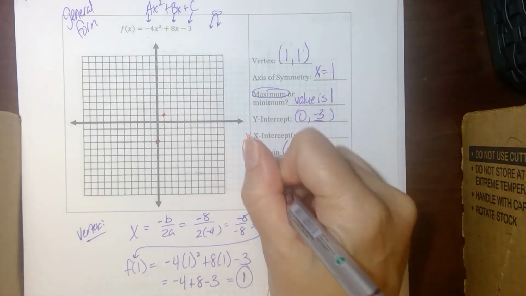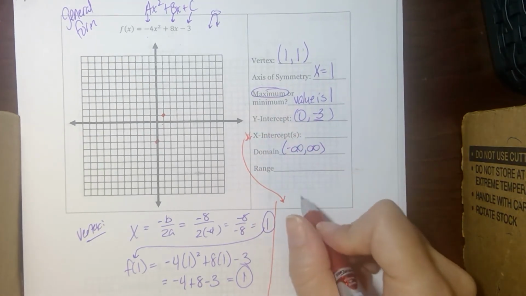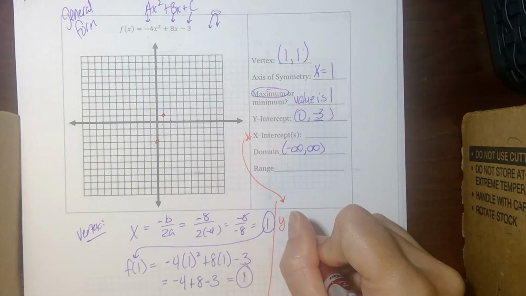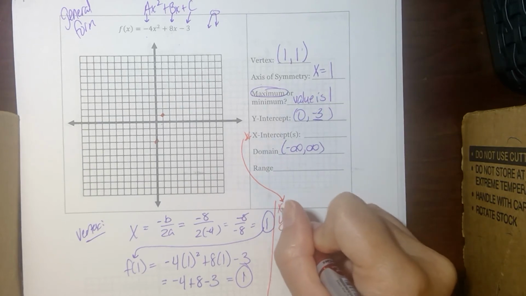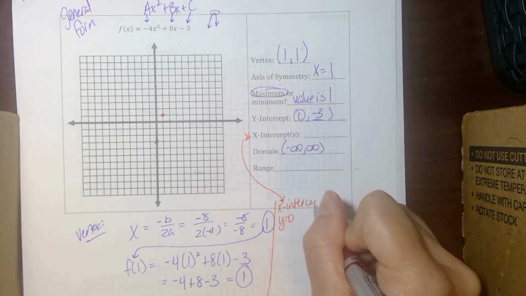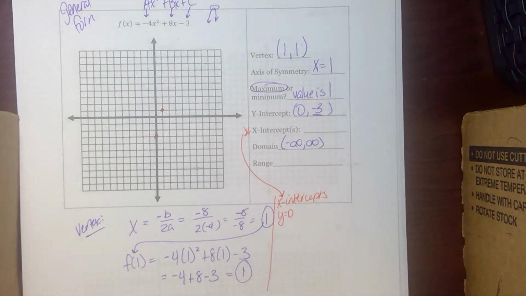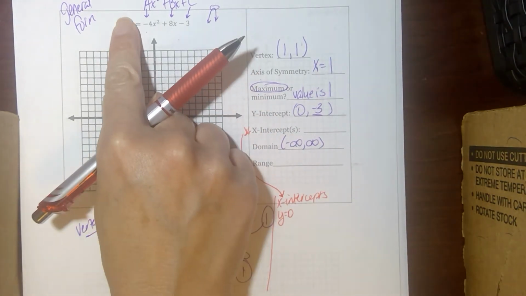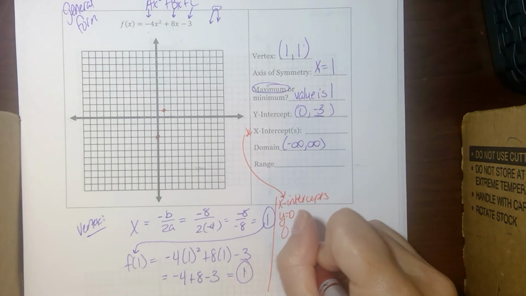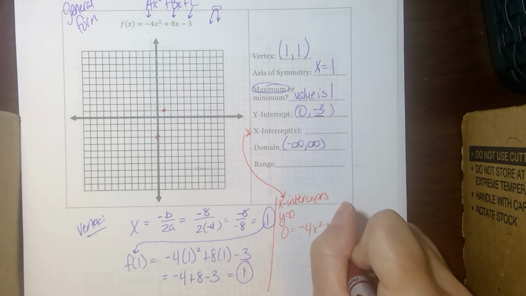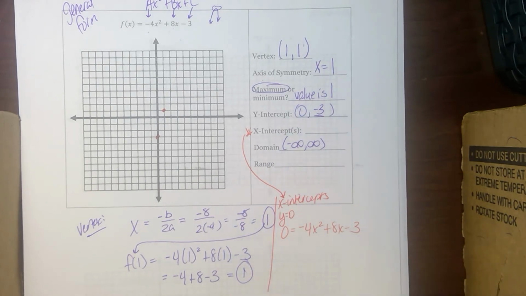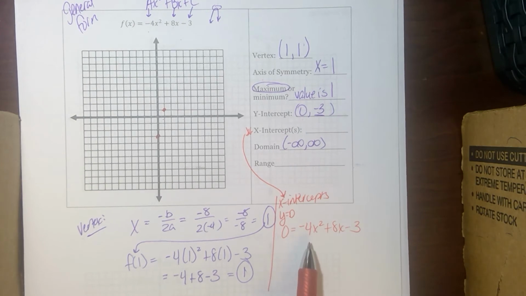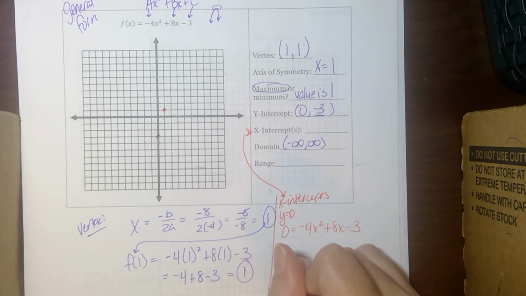I find my x-intercepts where y is equal to 0. The x-intercepts occur where y is equal to 0. So that means my function value is 0. And I have 0 equals -4x squared plus 8x minus 3. Now, I don't like to factor anything when I have a negative first term. So I'm going to move everything over to the left. That's going to change the sign on all 3 terms.